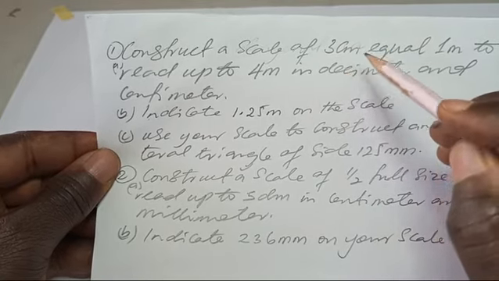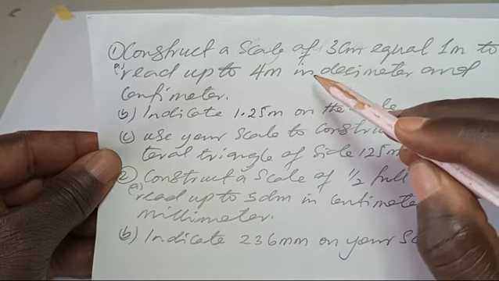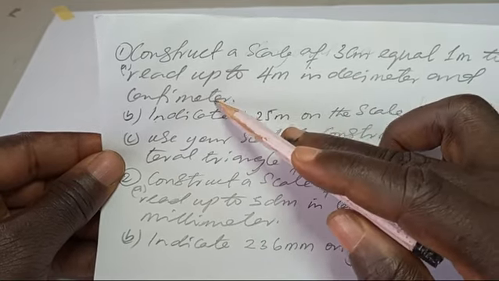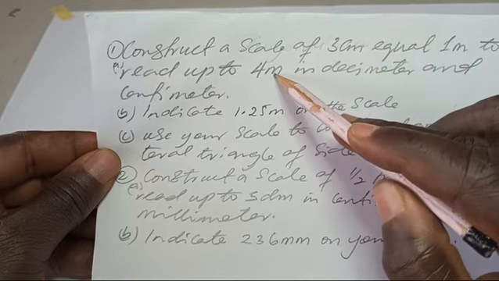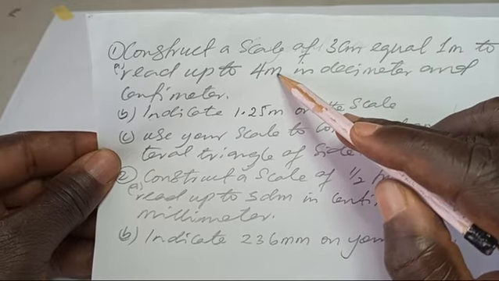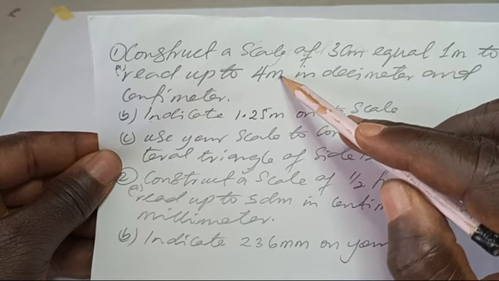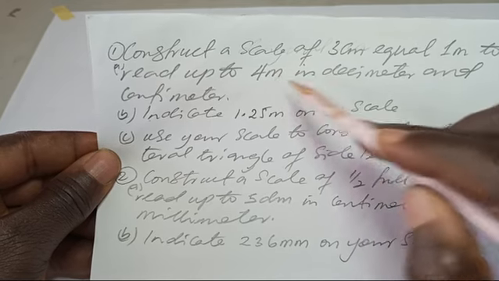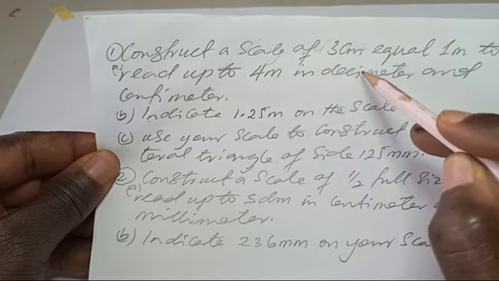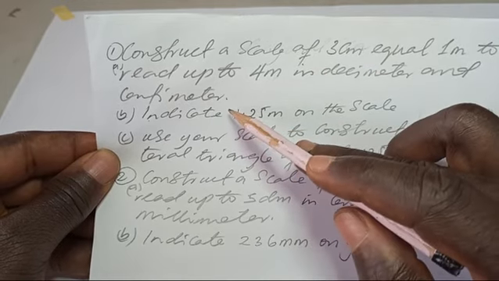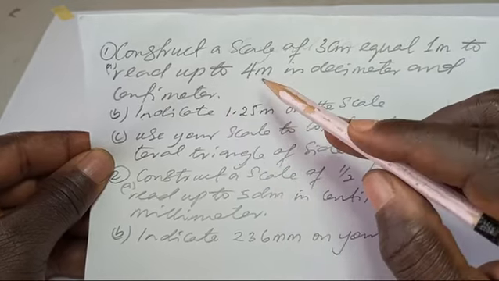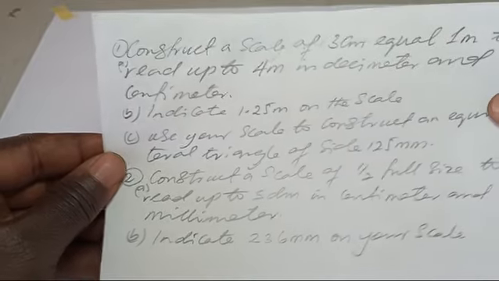How do you know that it's a diagonal scale? Because it has 3 units: centimeter, decimeter, and meter. So with that, you know that it is a diagonal scale. If it is meant to be a plain scale, then it will have only meter and decimeter. There won't be the third unit. So let us do that quickly now.